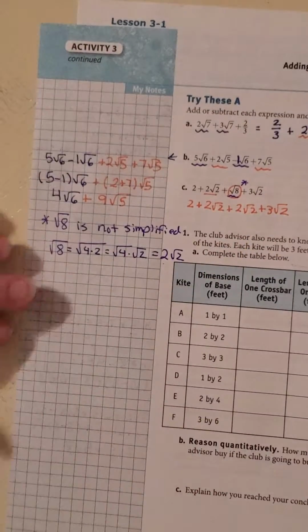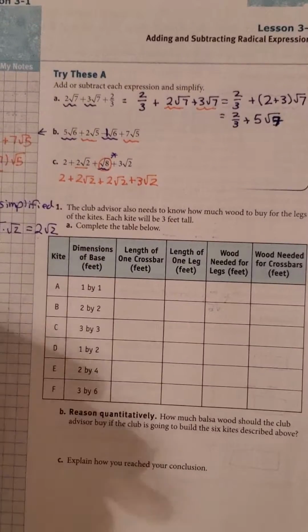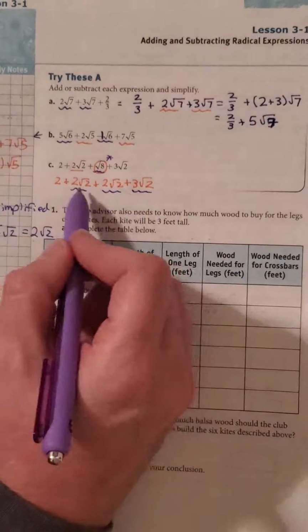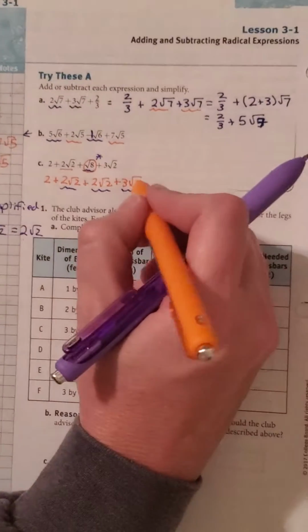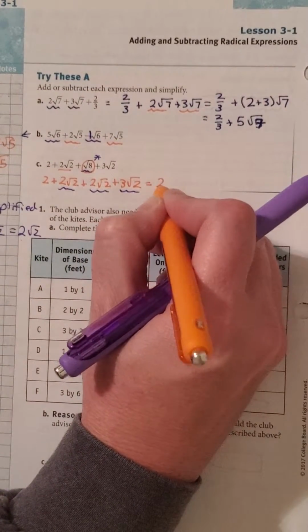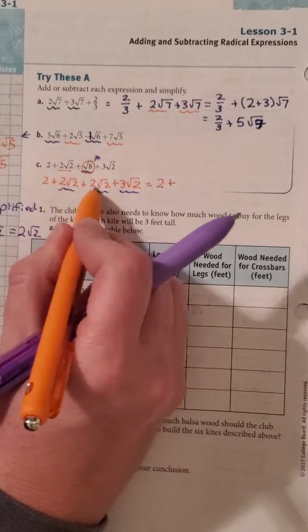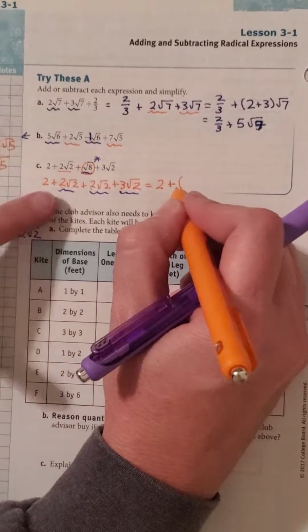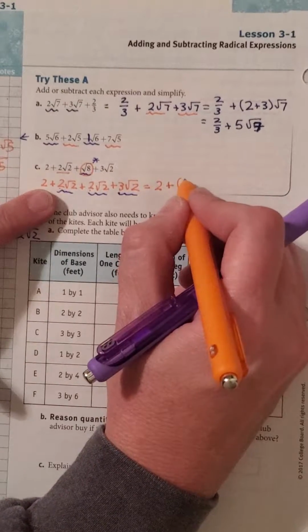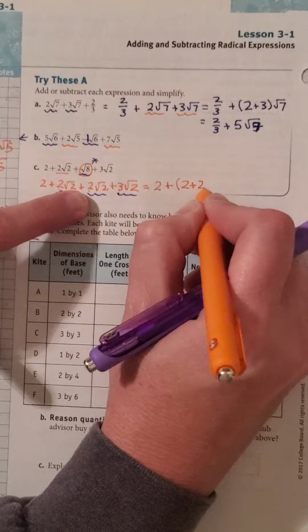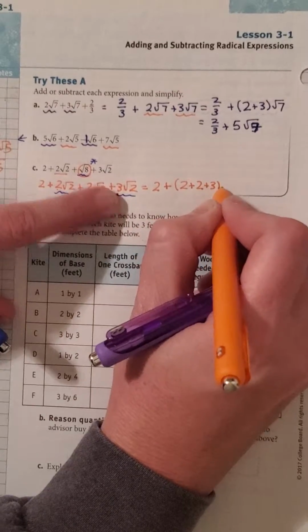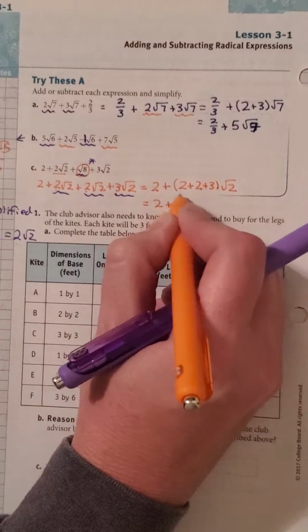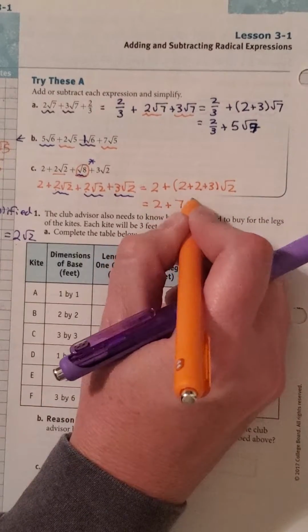Now that I have each radical term in fully simplified form, now I'm going to group my like radicals, which would be my root 2's. So this would be 2 plus, since they're already grouped, I'm going to put all of my coefficients together. So I have a 2, I have another 2, and I have a 3, and then root 2. And so that's 2 plus, that would be 7 root 2.